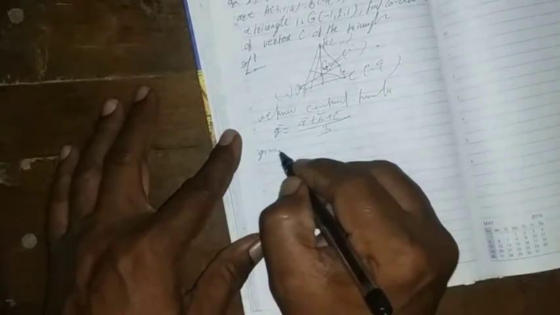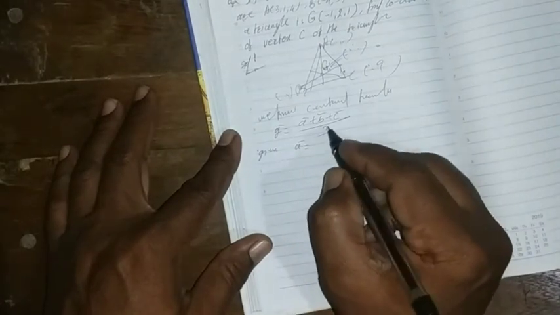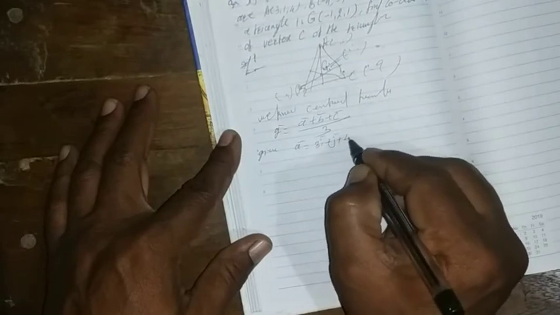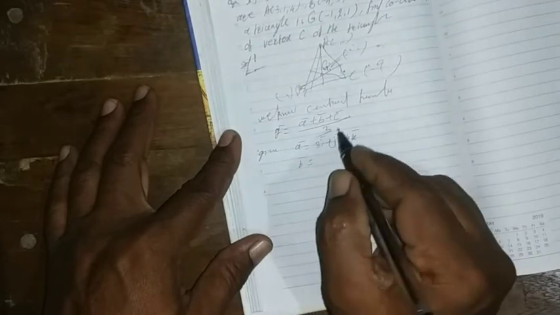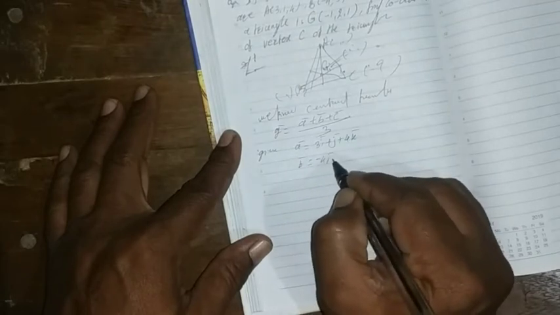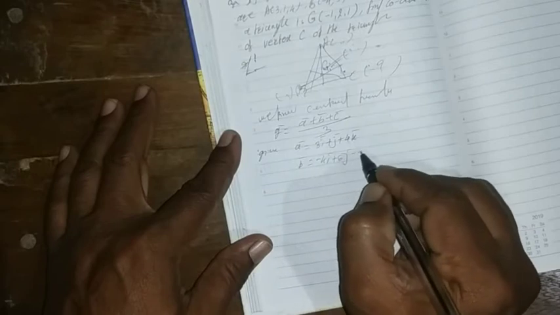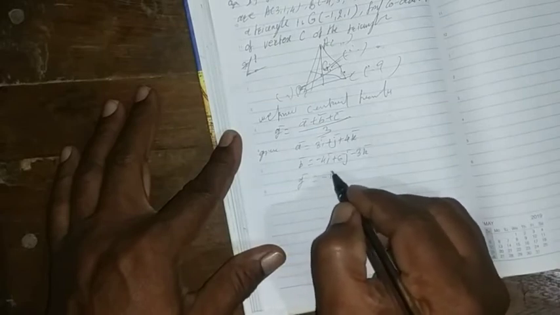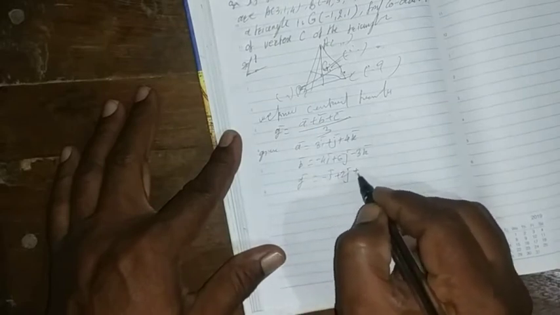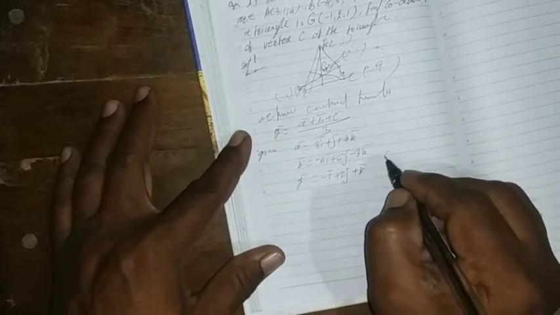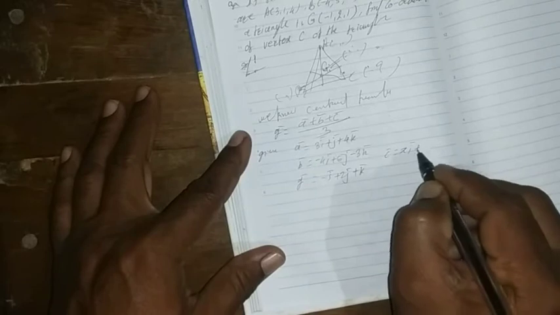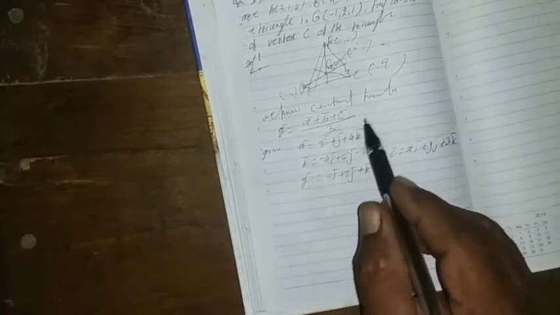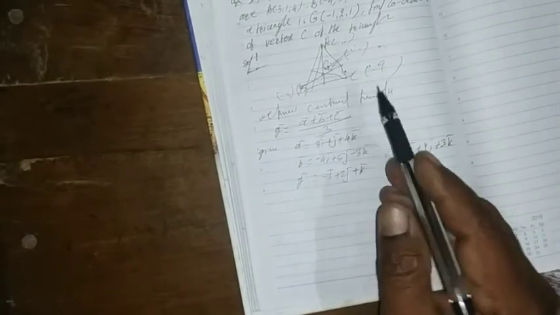Given vector A is 3i plus j plus 4k, vector B is minus 4i plus 5j minus 3k, centroid G is minus i plus 2j plus k, and we have to calculate C, xi plus yj plus zk. We have to calculate the values of x, y, z, that is the point C, vertex C.